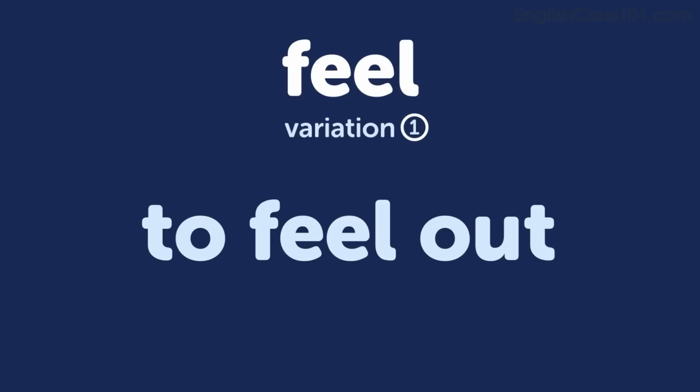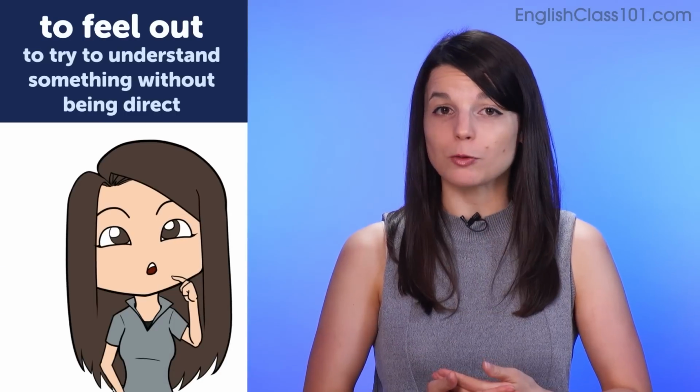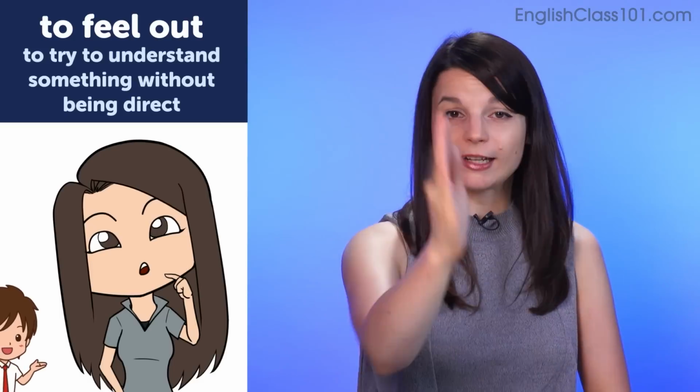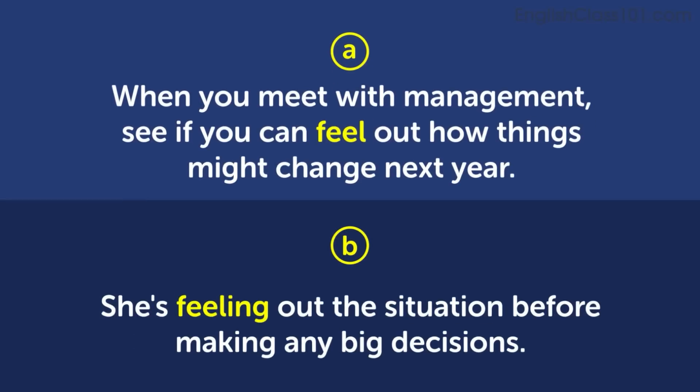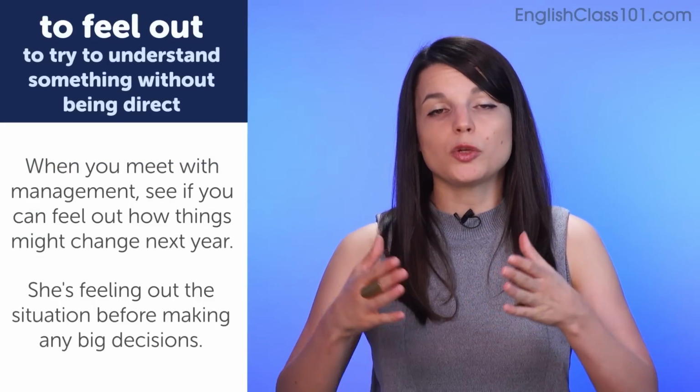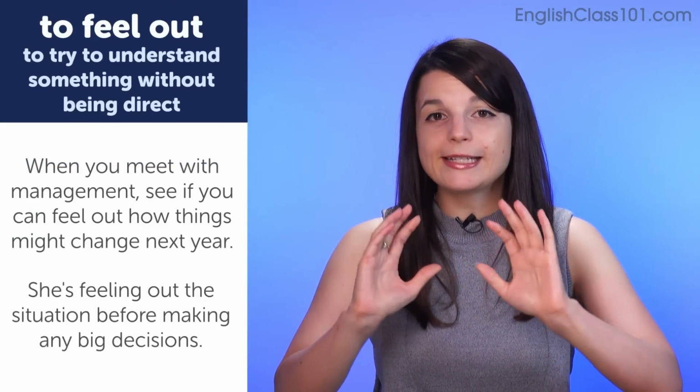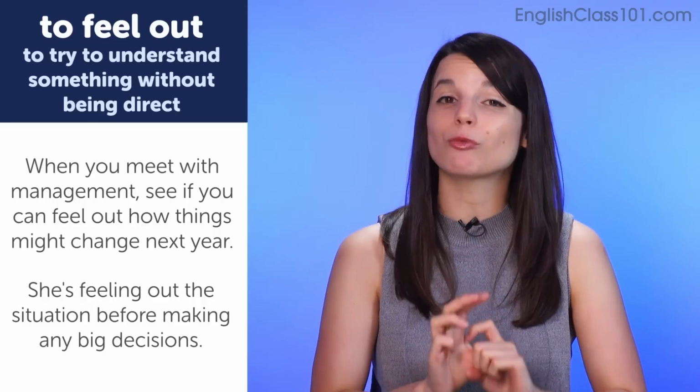Let's move along to some variations with this verb. The first variation is to feel out. To feel out or to feel something out means to try to understand something without being direct, like without directly asking a question. Let's look at some examples. When you meet with management, see if you can feel out how things might change next year. She's feeling out the situation before making any big decisions. So both of these example sentences use feel out to mean try to get information in an indirect way.